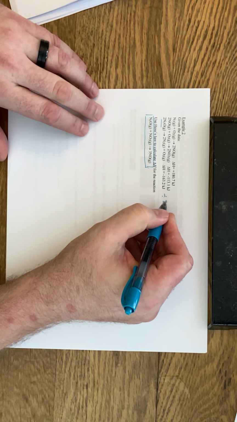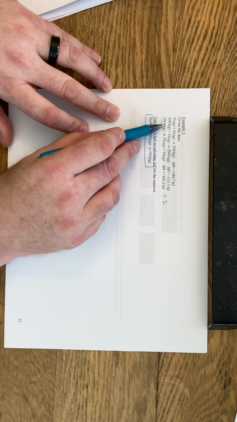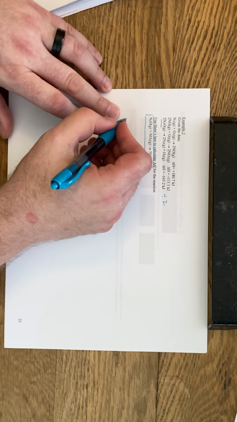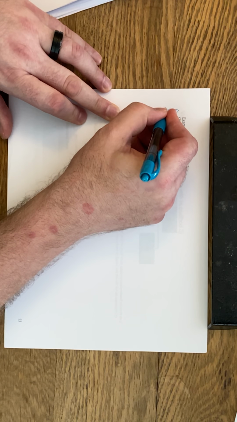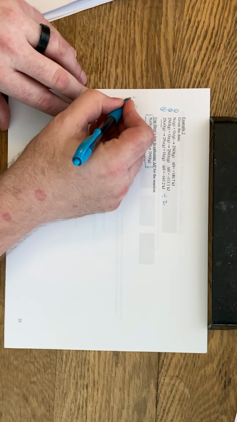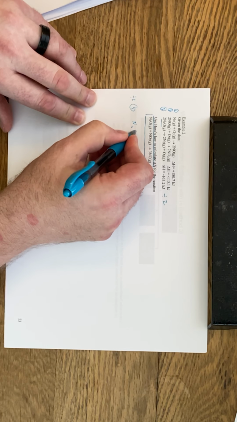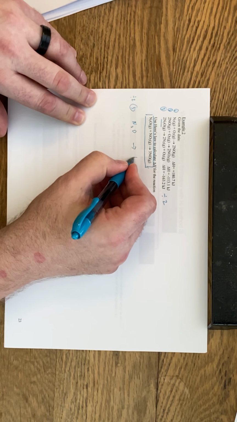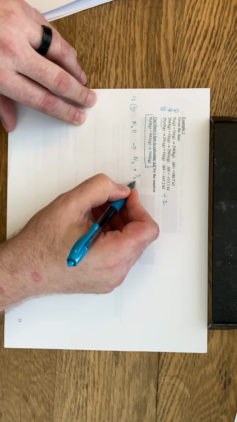So what I did is I took this, and I'm going to write these down below here so it doesn't get confusing. I'm going to rewrite the equations. I took this entire equation, and I just divided it by 2. This is going to be equation 1, 2, and 3. So I took equation 3, and I divided it by 2. I just want to let you know what I did. And I got N2O goes to N2 plus 1/2 O2.